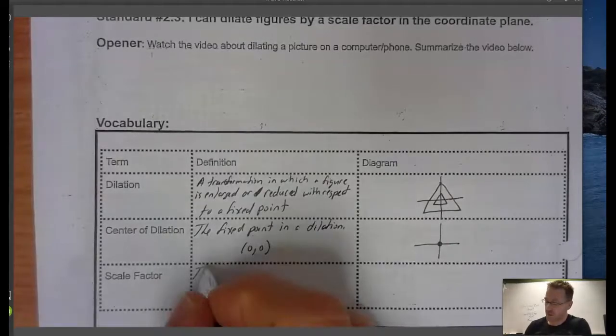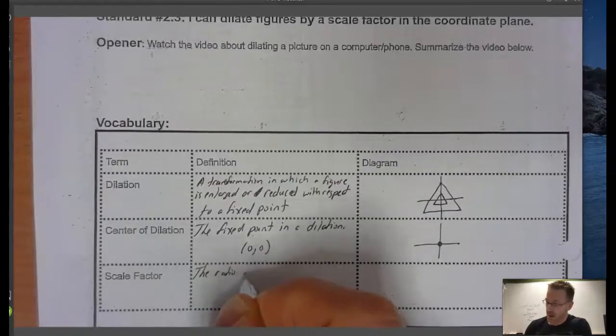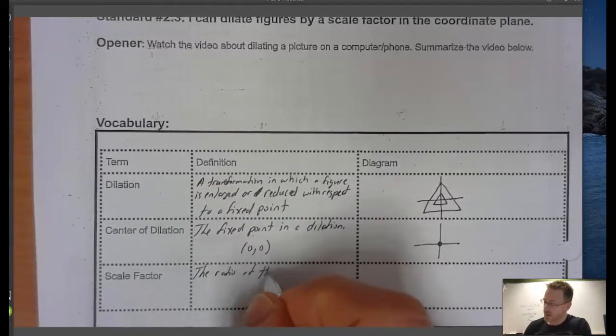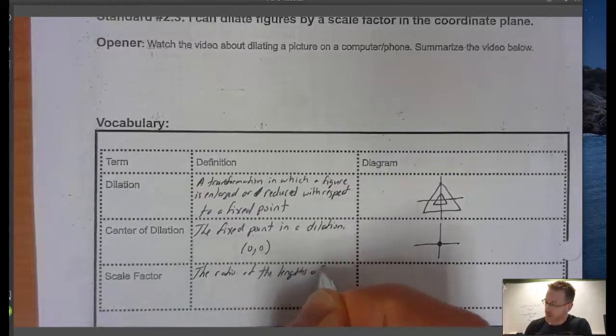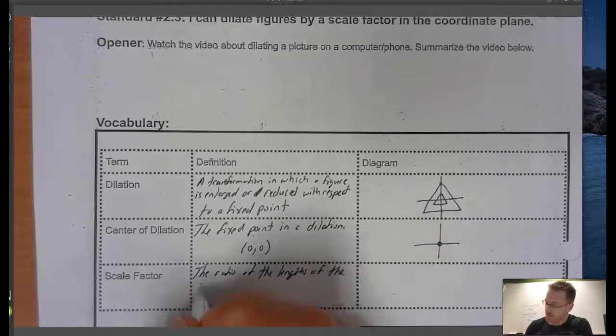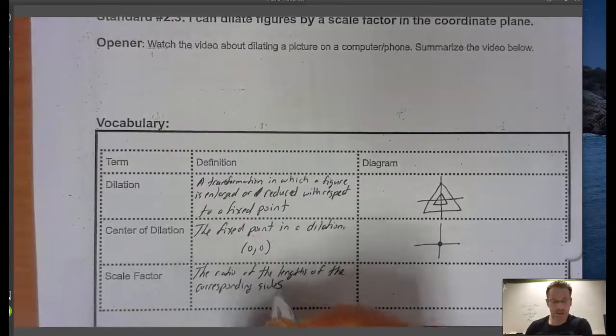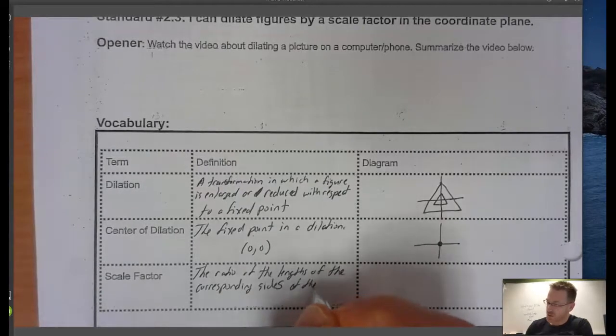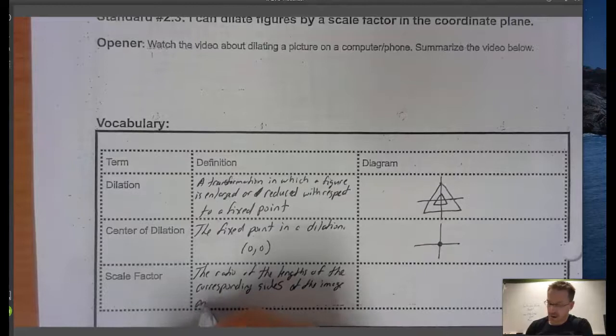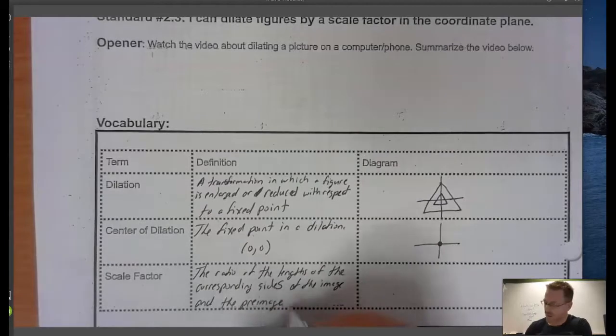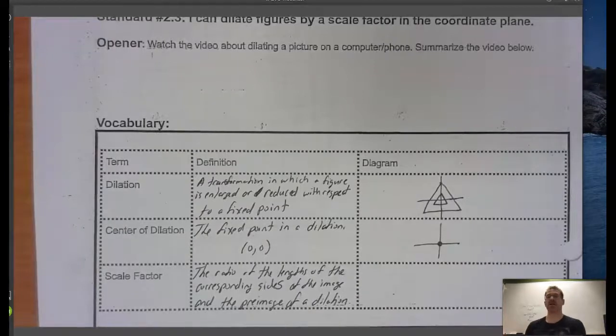The scale factor is the ratio of the lengths of the corresponding sides of the image and the pre-image of a dilation. So there you go, the image and the pre-image.